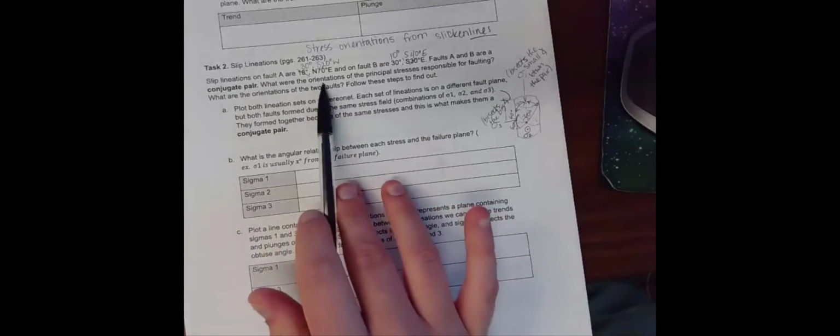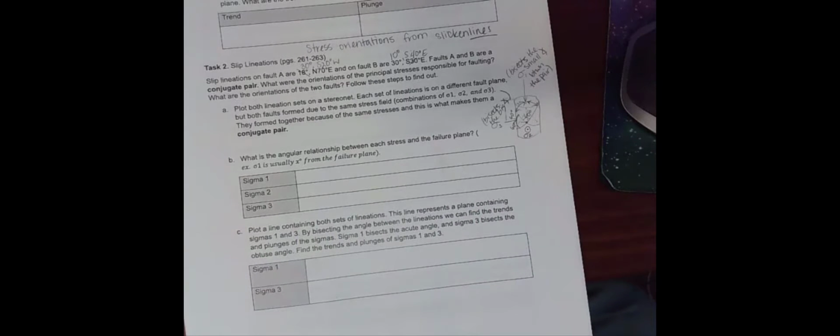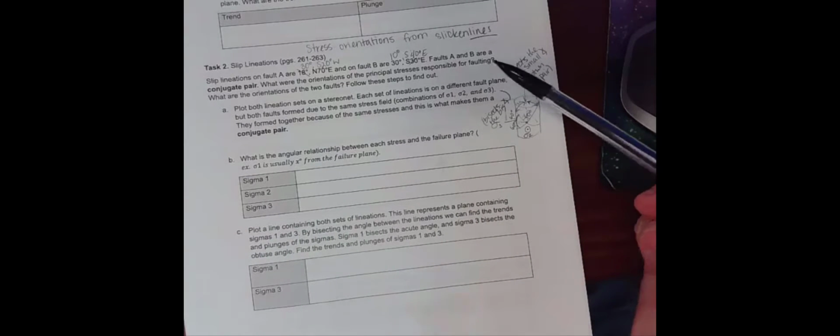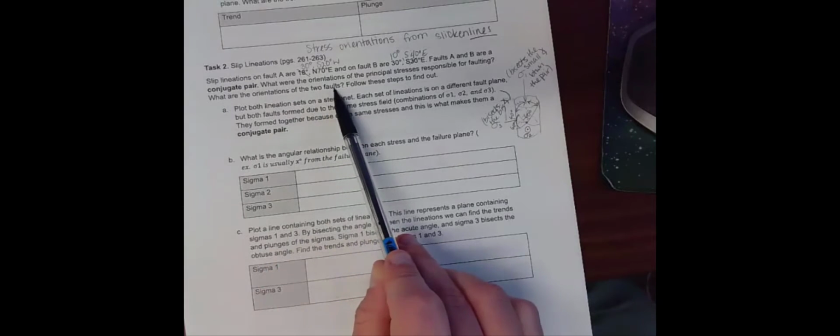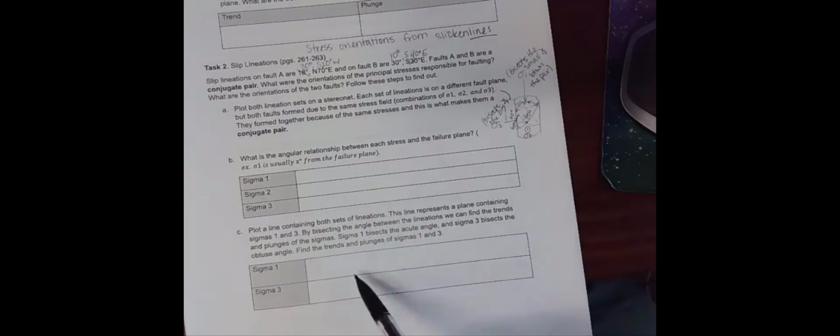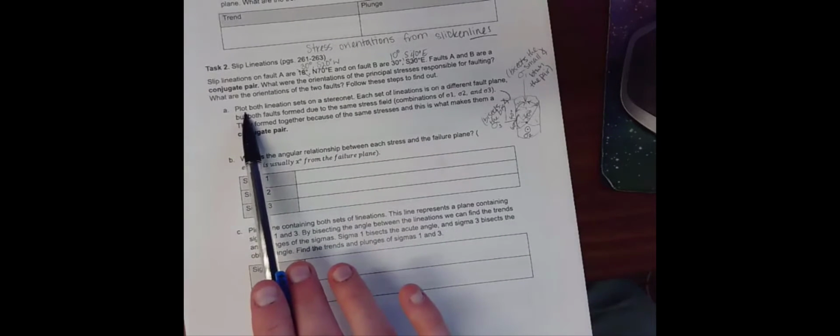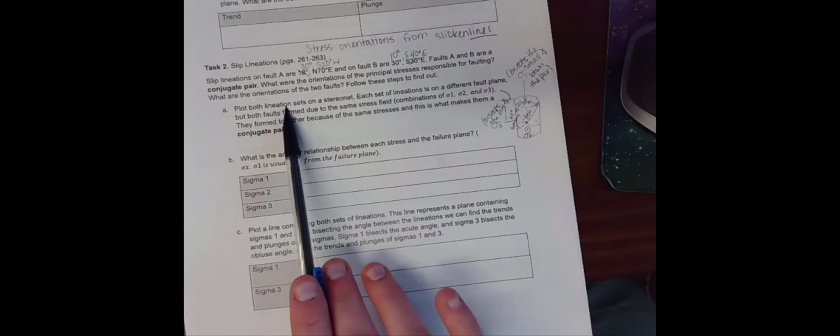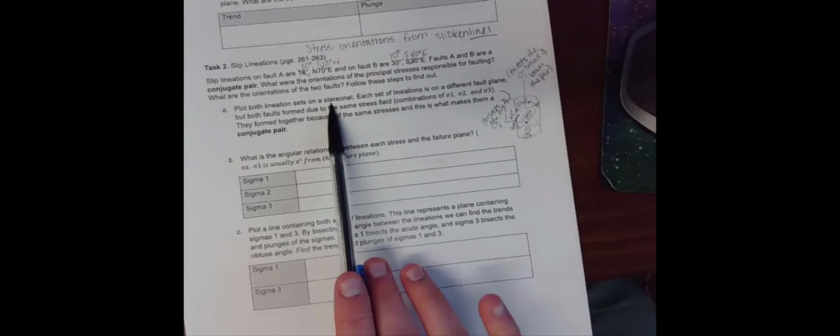All right, so first, faults A and B are a conjugate pair. What are the orientations of the principal stresses responsible for faulting? What are the orientations of the faults? Okay, so let's get this done. The first thing we're going to do is plot both lineations on a stereonet.